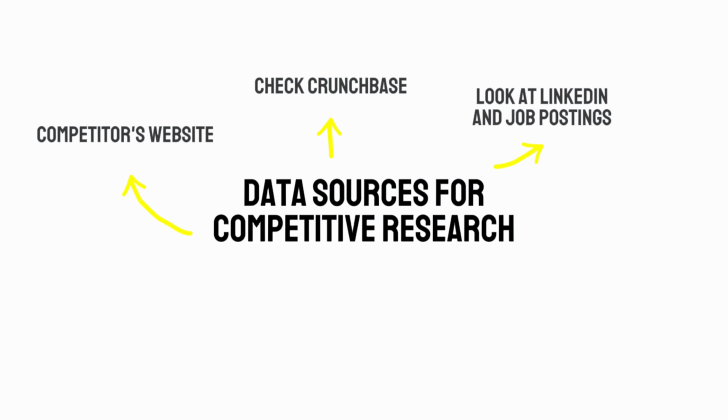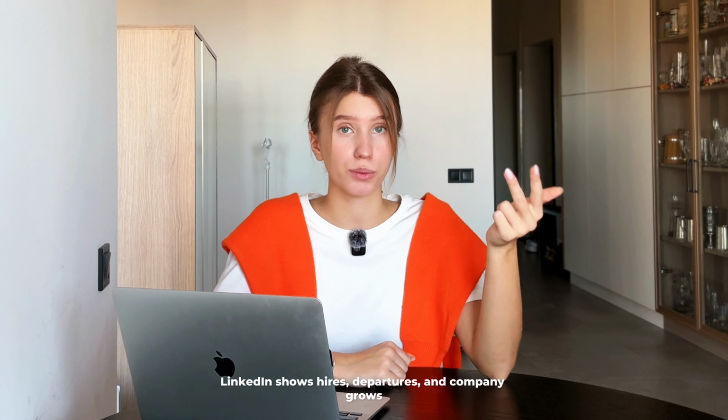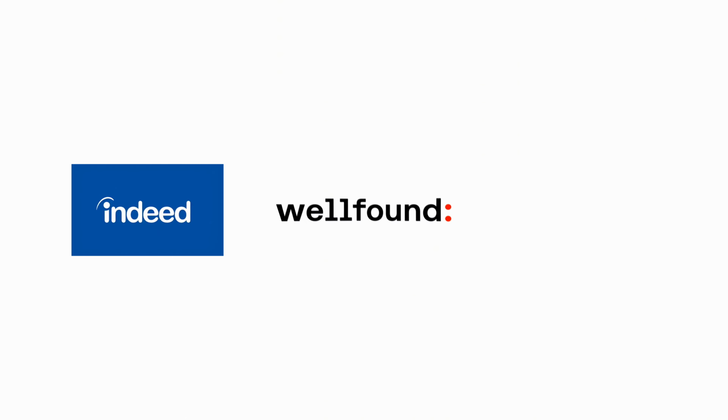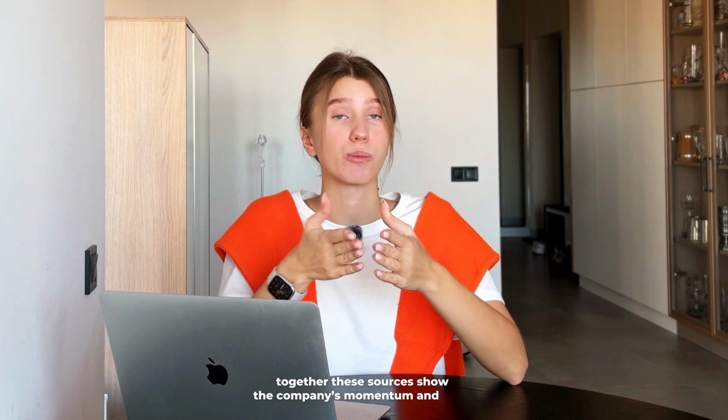Next, look at LinkedIn and job positions. LinkedIn shows hires, departures, and company growth. Job boards like Indeed, Wellfound, or Monster often reveal even more. Sales hiring, they are scaling. Engineers hiring, something new is coming. Together, these sources show the company's momentum and focus.